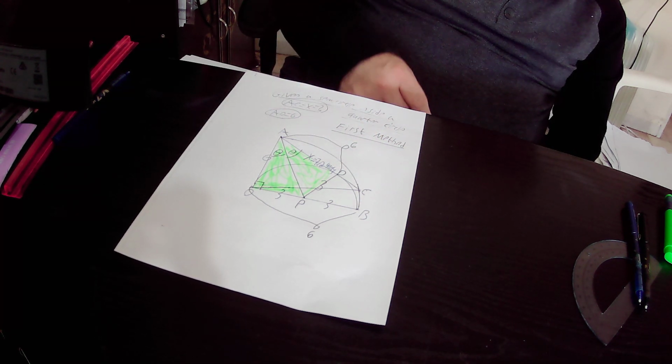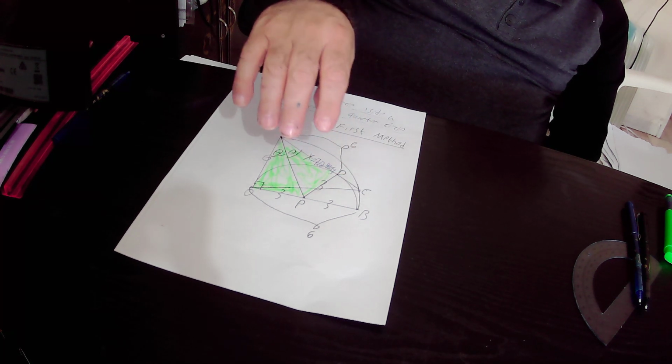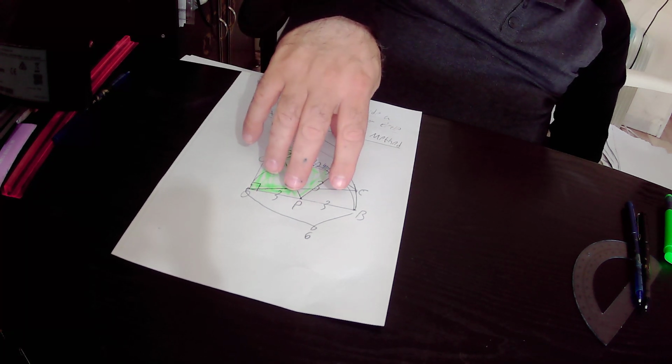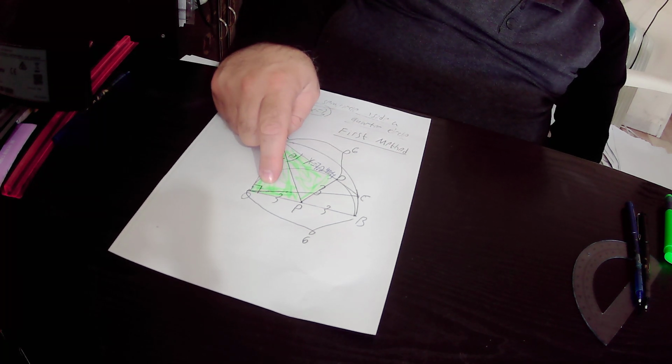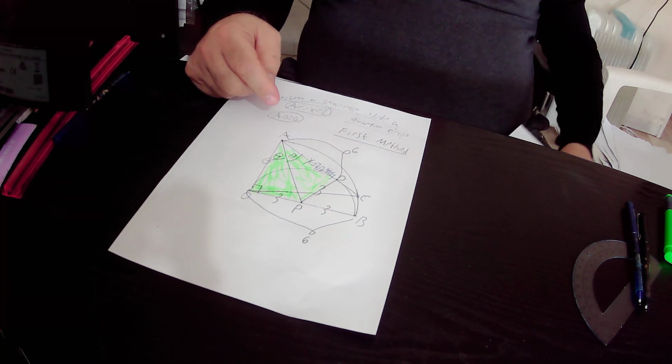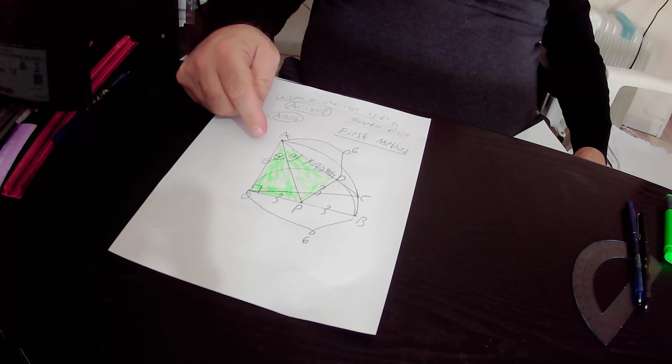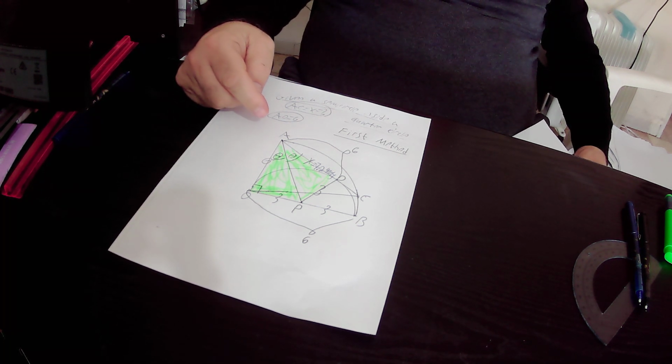And here, because this is a semicircle, and AOB is a quarter circle, this angle must be equal to 90 degrees. And AO must be equal to the radius of the quarter circle.